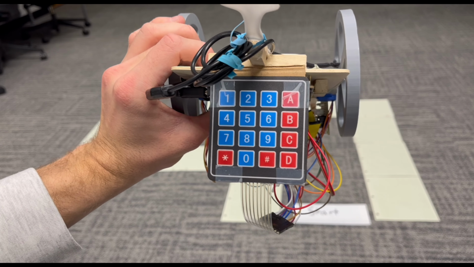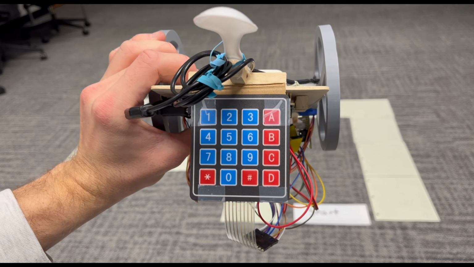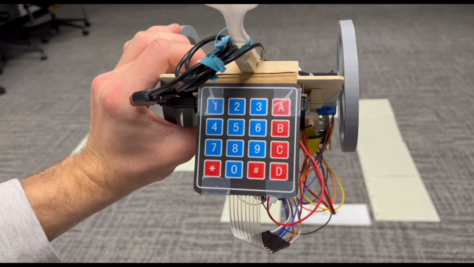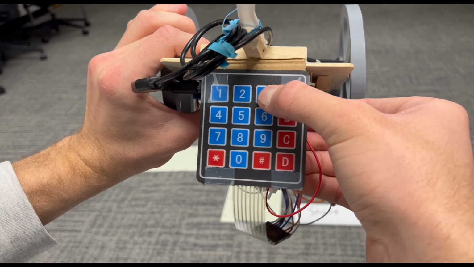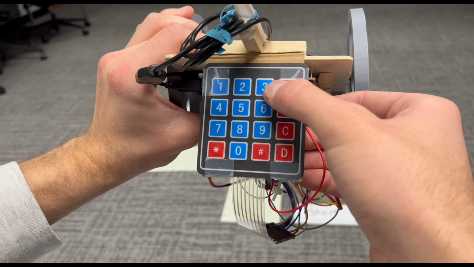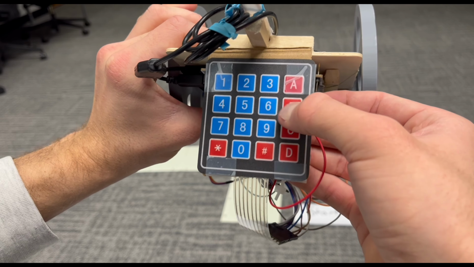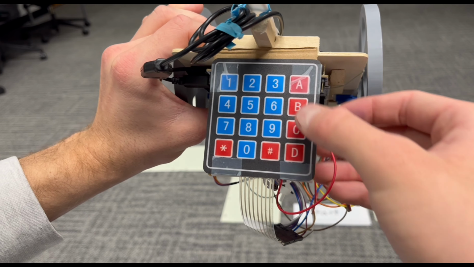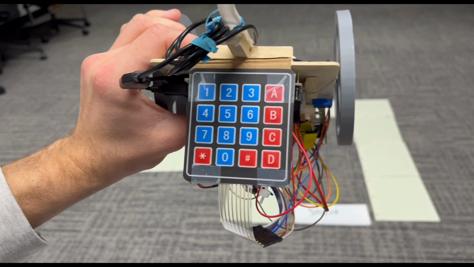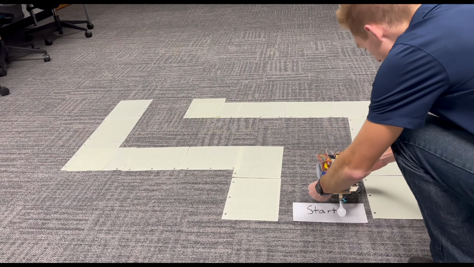Now we're going to demonstrate what the user has to do to input commands and values and then see it actually run. So first, to follow our route, we want to go 2 feet forward. Next, we want to go 3 feet left, 3 feet right, 3 feet back, 3 feet left, and finally 2 feet right. Next, the user will have to hit the pound key to initiate driving.